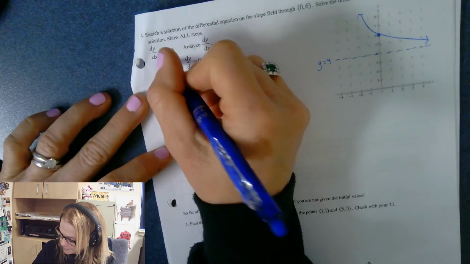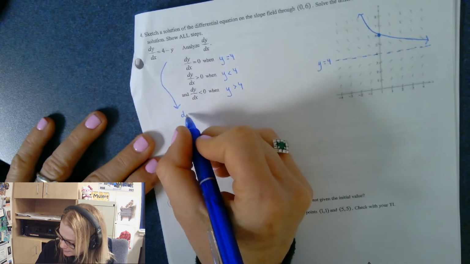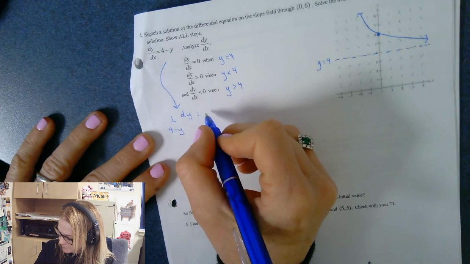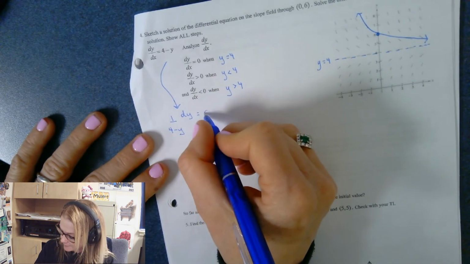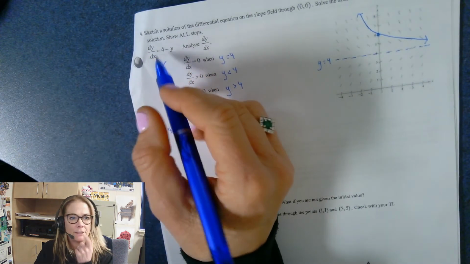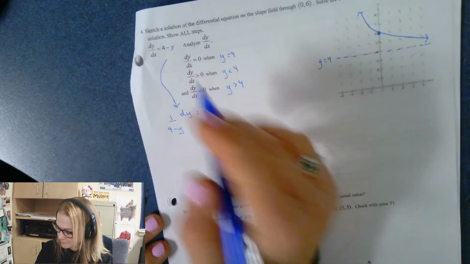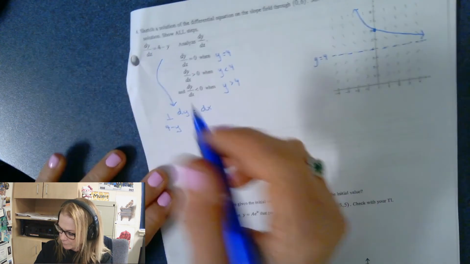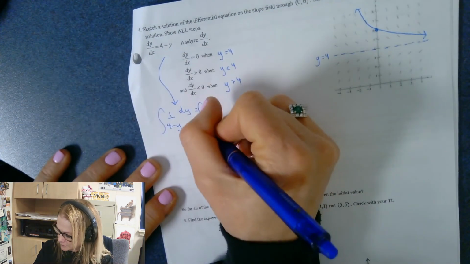Separate the variables. So I'm just coming from here, you guys. dy times 1 over (4 minus y) equals just r dx. Okay, so this isn't the exponential law of change here. This is just some random formula. So if it's not something that you have to write by the exponential law of change, they'll give you a formula. All right, so integrate.